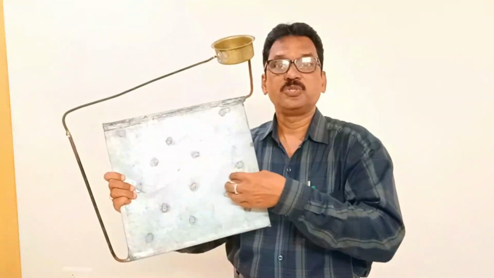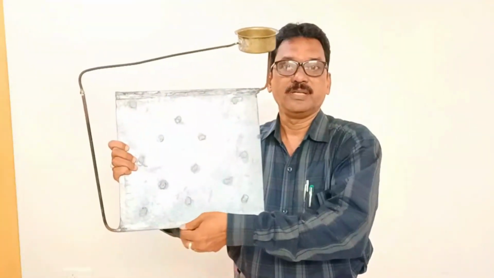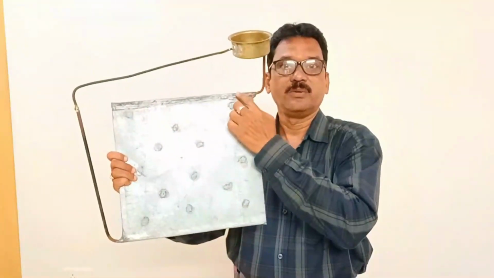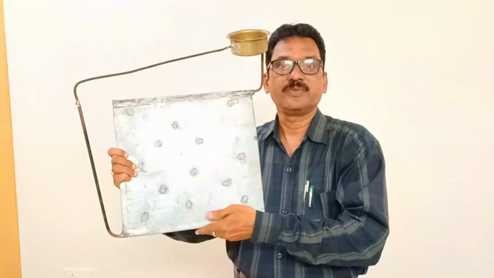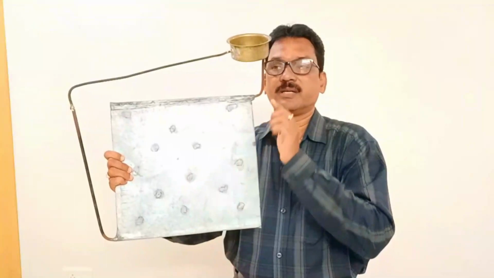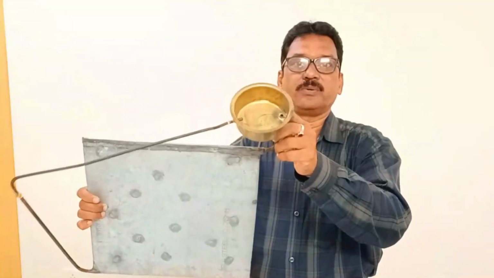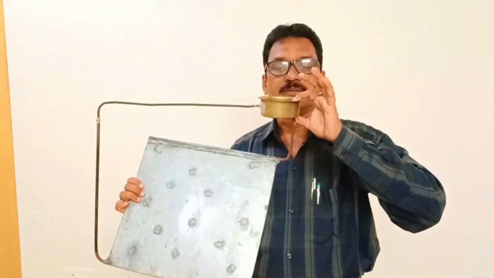All these tubes are connected with a common tube here and also at the bottom. This is known as the top header and this one is the bottom header. These two headers are connected to the storage tank, where we have to store the water.